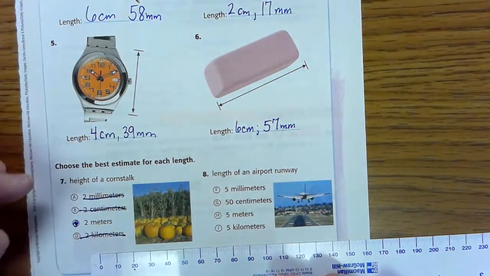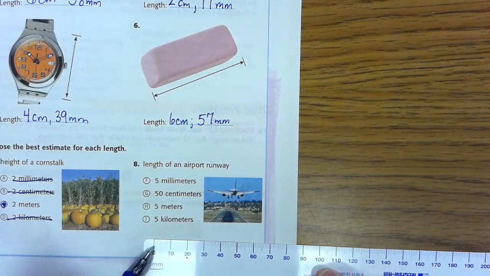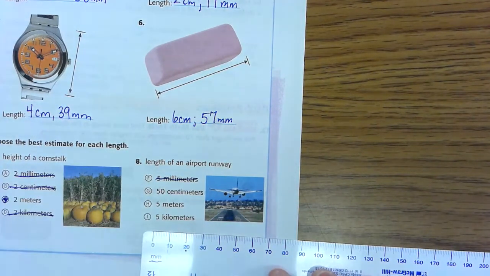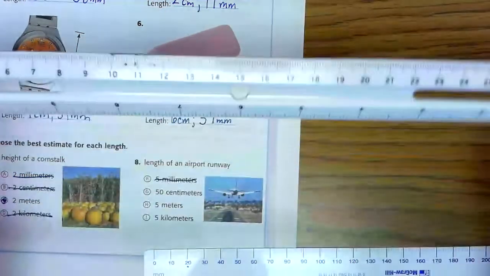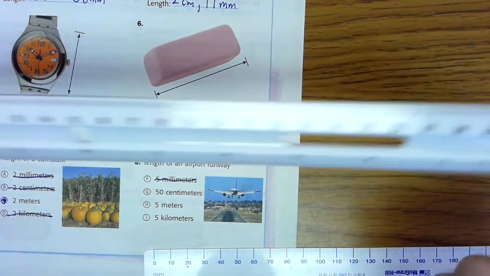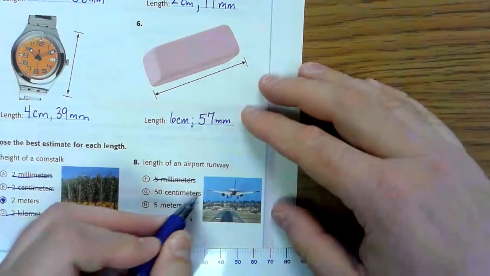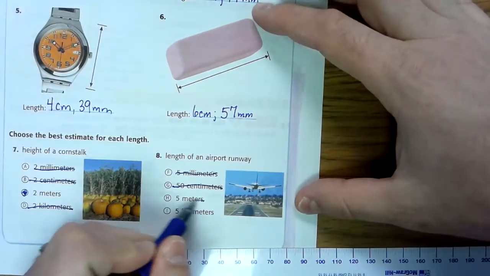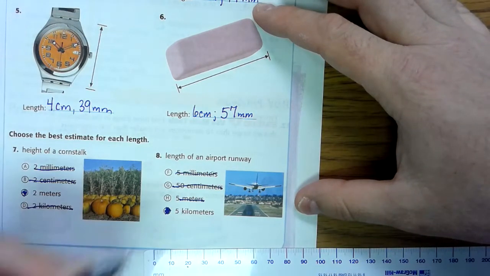The length of an airport runway. Again, I don't think I want my plane landing on 5 millimeters right here. No, I wouldn't want that either. So that one's a bad choice. 50 centimeters. Well, this is 30 right here. I don't believe I want 2 of these for my plane to land on. So that's not going to be good. 5 meter sticks, which is probably the length of about half of our classroom. I don't want them landing on that either, but a 5 kilometer, which is 3.1 miles, I think that one would be probably the best for our plane to land on.